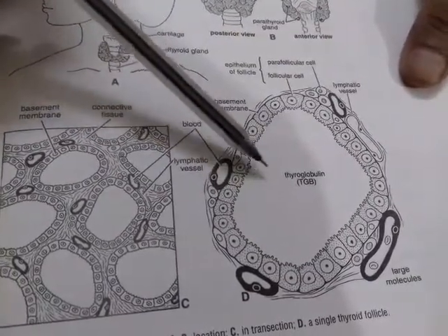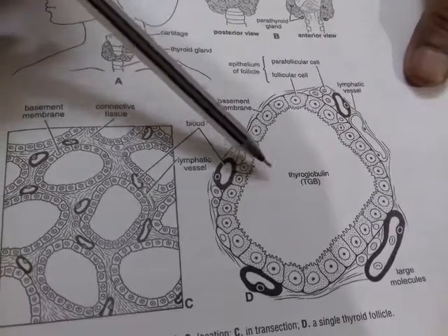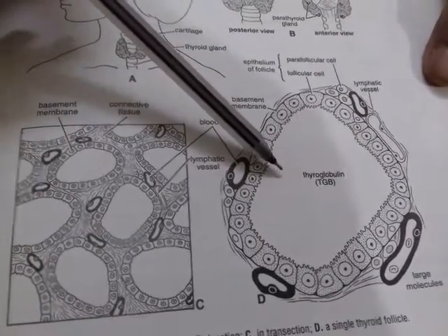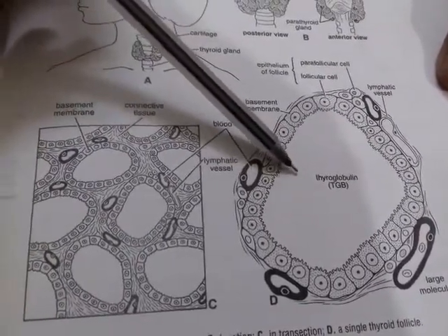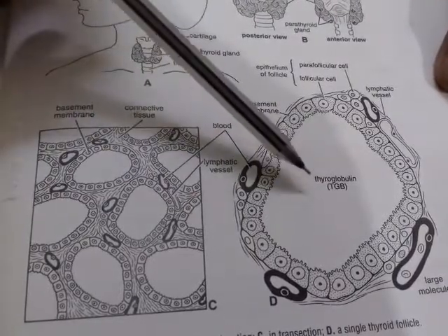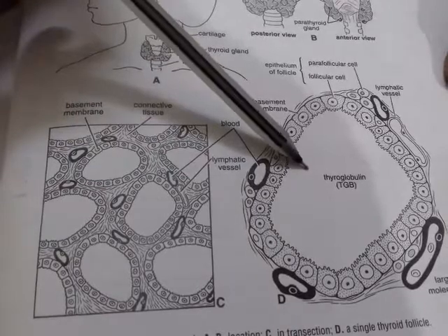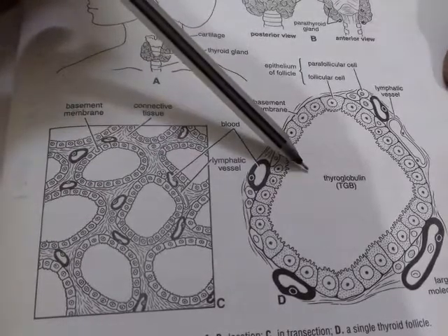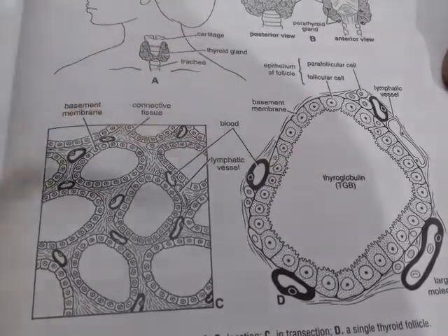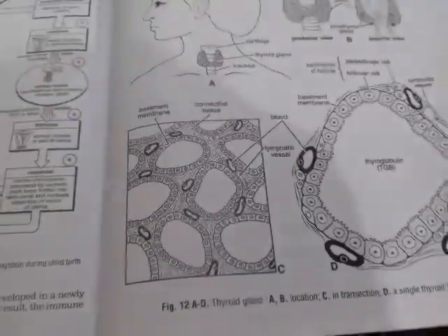Now this hormone thyroglobulin is a gelatinous mass, and it contains iodine, and from this thyroglobulin, three types of hormones are manufactured. One is called T3 and T4, commonly called the thyroxine, and there is another hormone which is called the thyrocalcitonin.